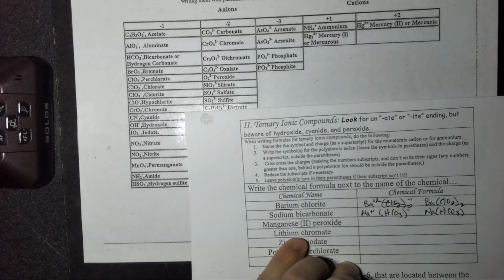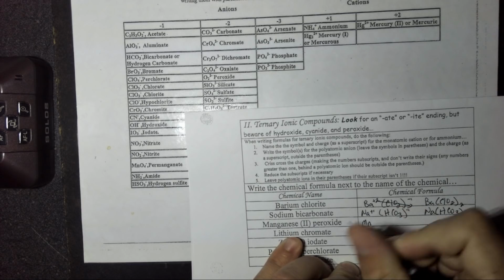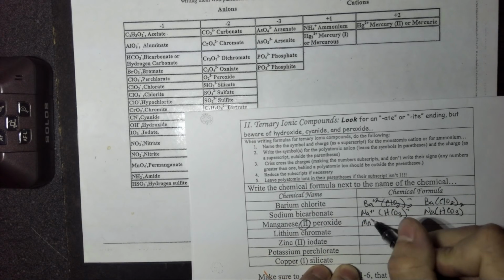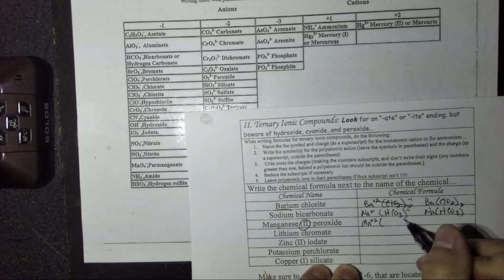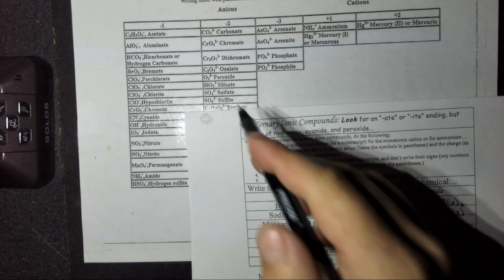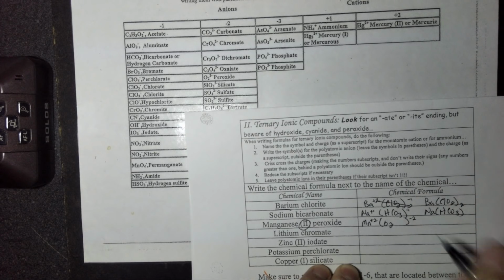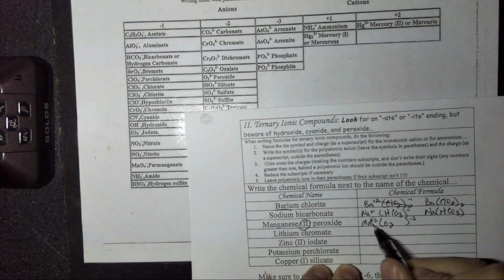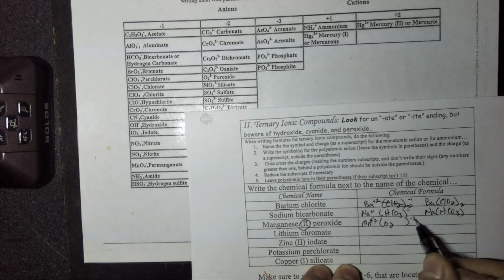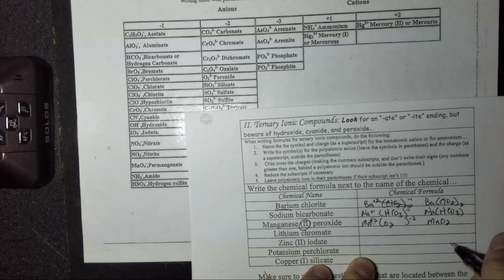So manganese 2 peroxide. Let's start by writing manganese, which is Mn. Its charge is a +2. Since it's a transition metal, it's going to be listed. And then let's find peroxide, which is simply going to be O2 with a -2 charge. Since you have a +2 going to a -2, it's the same number. It's a 1-to-1 ratio. So it's just going to be MnO2.